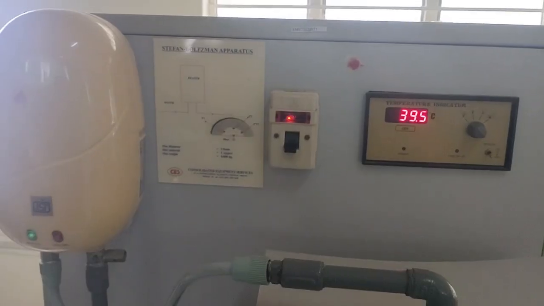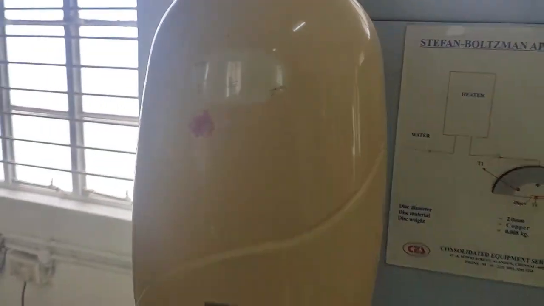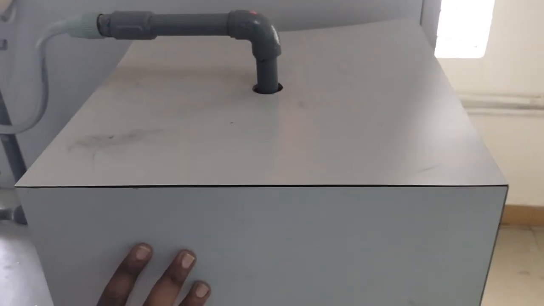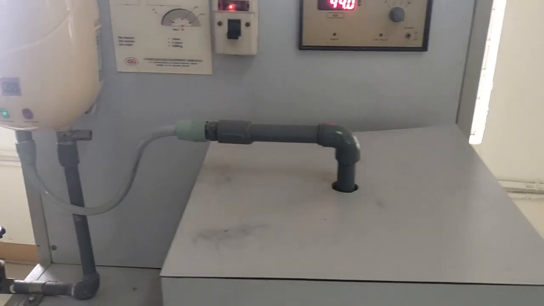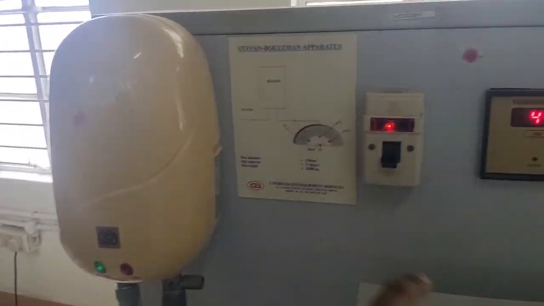So this is a Stefan Boltzmann apparatus. This is the heater. You have an evacuated chamber here, which has a hemispheric tube. Initially you have to allow the water to flow through this hemisphere, so you have to open this valve. Water enters here and heated water will be coming into this hemisphere.